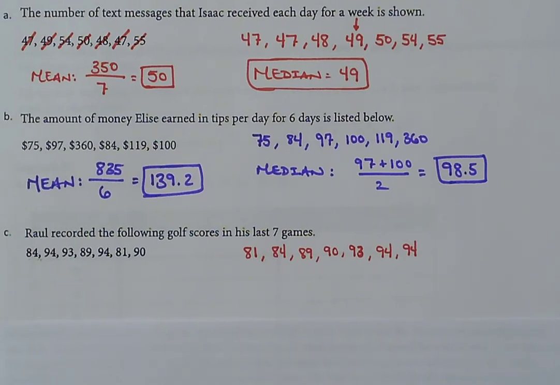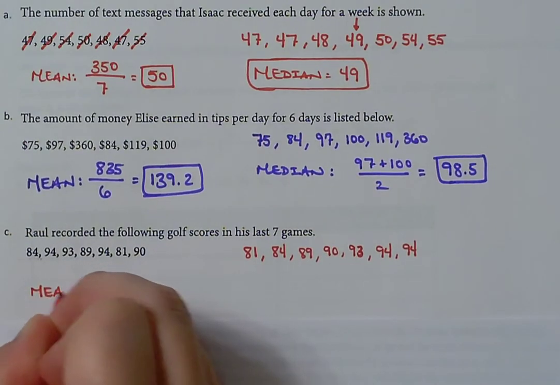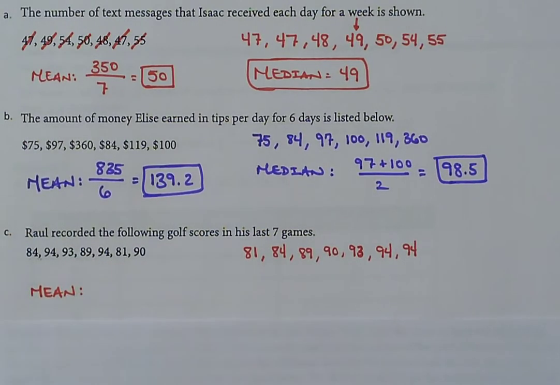Again, I've taken the 84, 94, 93, 89, 94, 81, and 90, and I've already gone through and put it in order from least to greatest over here. So we need to go through and find the mean and then the median of this data set. So to figure out our mean, again, we're going to add all the numbers together and then divide by how many overall.